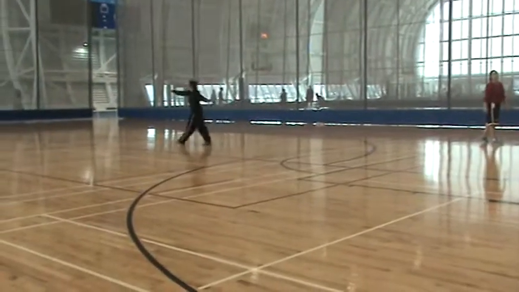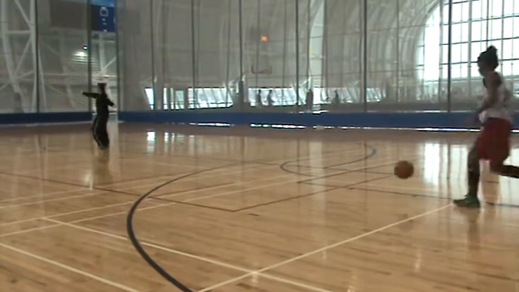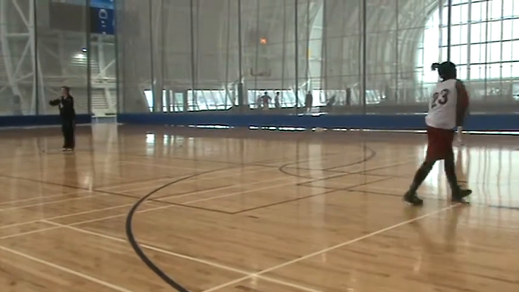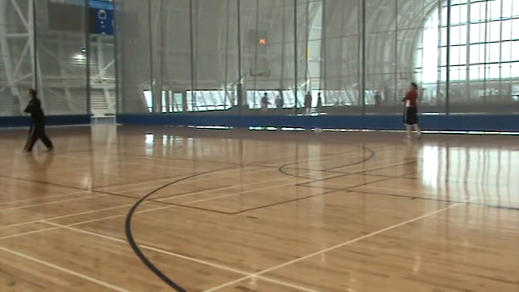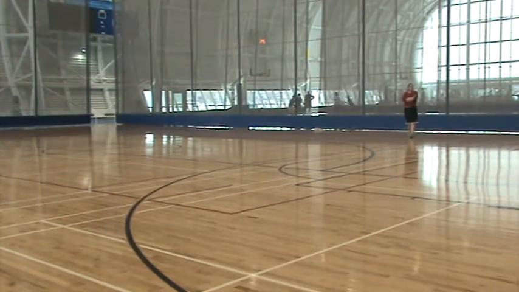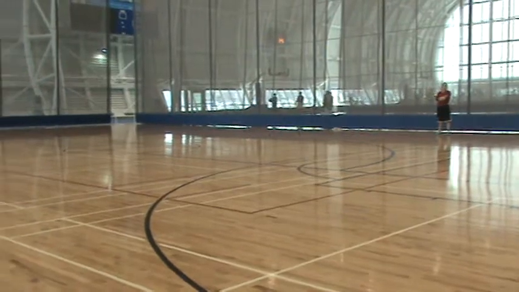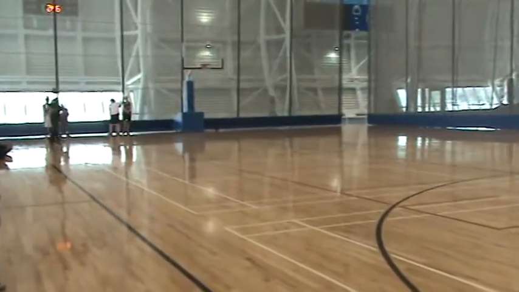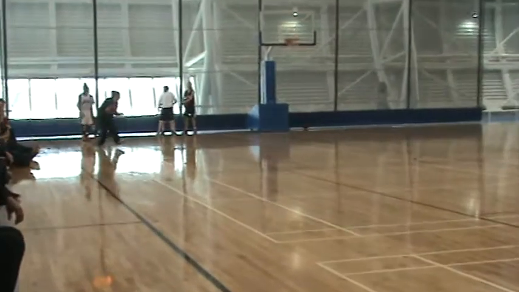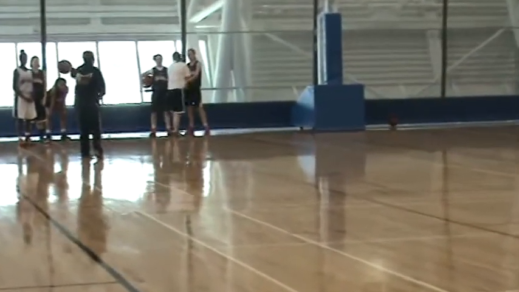Okay, we're going to try this now without coaches. So we're going to go back to the self-toss, so they're having to get a little bit better with the timing. You're going to try and toss it so you're catching at the wing spot. And coming through.